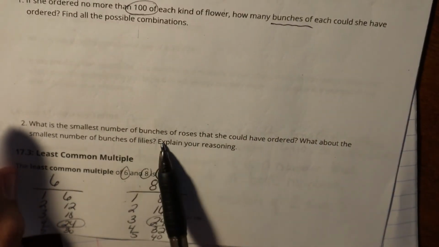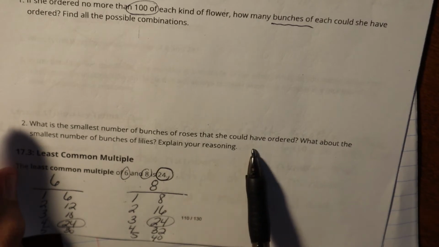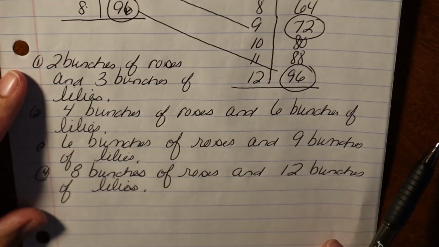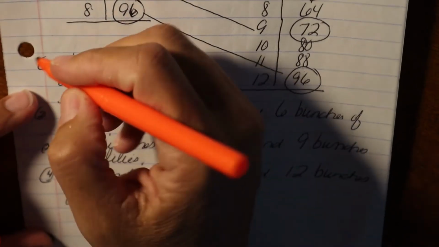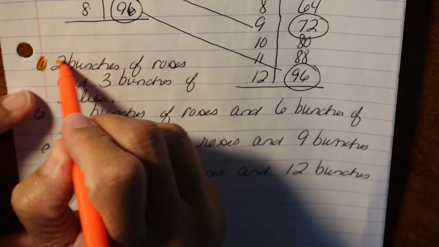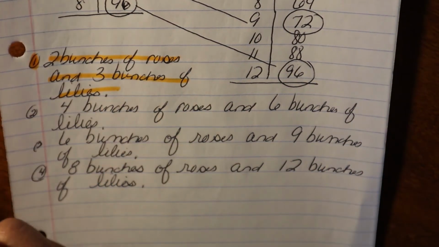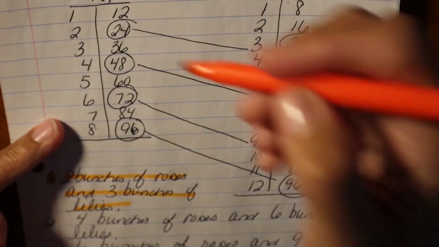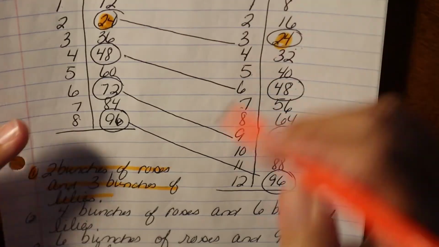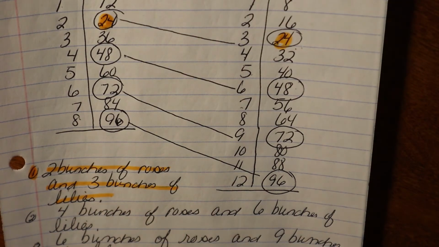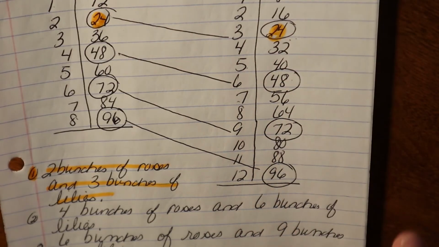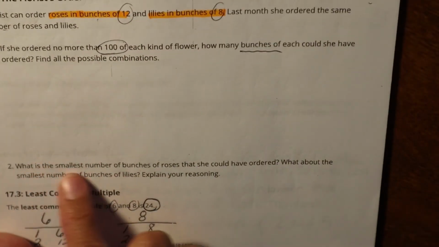The last question simply said, what is the smallest number of bunches of roses she could have ordered and the smallest bunches of lilies? So really, we actually already found that. It was this very first one here, the least common. It was when she had 24 bunches of roses and 30 bunches of lilies. And if you look back up here, it was right here. That would be our least common multiple. All right, so total of 24 flowers of each, and that would be your answer for number 2.